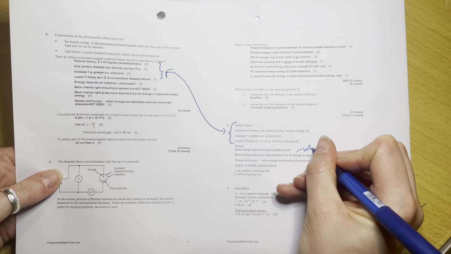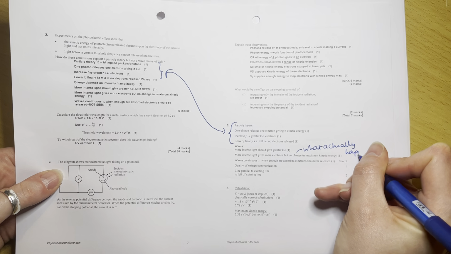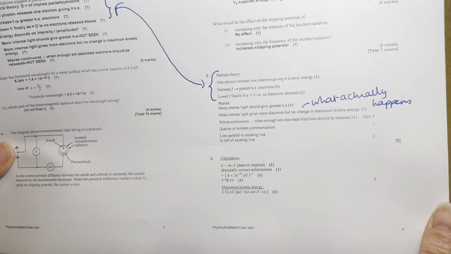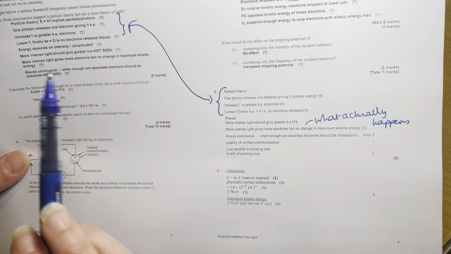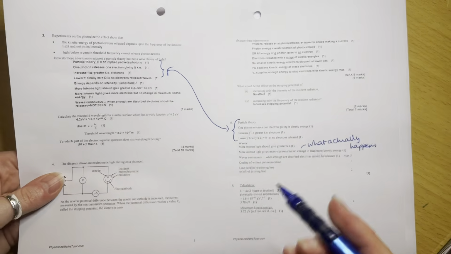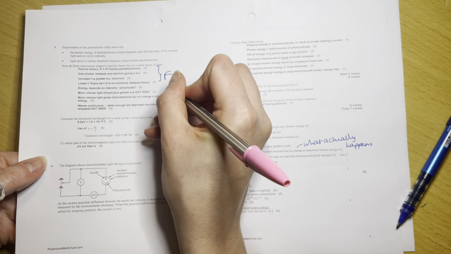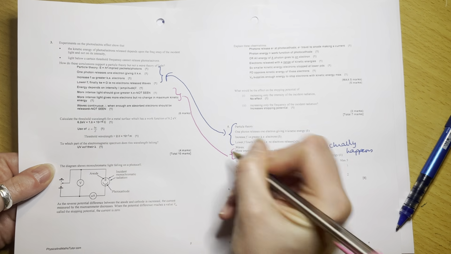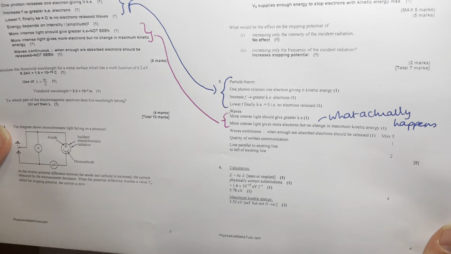What actually happens is this. These mark schemes are not very clear. More intense light gives more electrons, but no change in maximum KE. Look at the same thing here. So this bit, I'll do it in pink, matches up with this bit here completely. Okay, so if you're looking at the marks, you can see it a bit better.